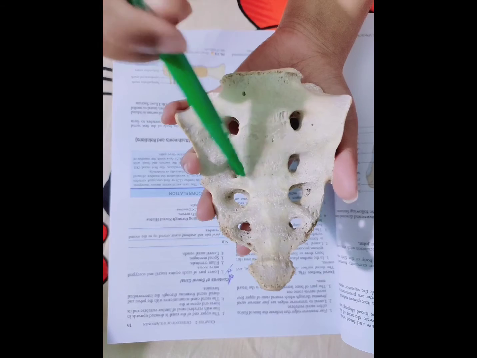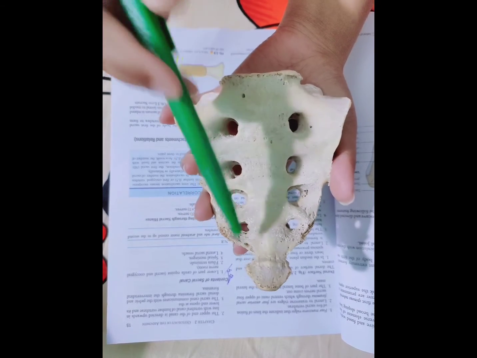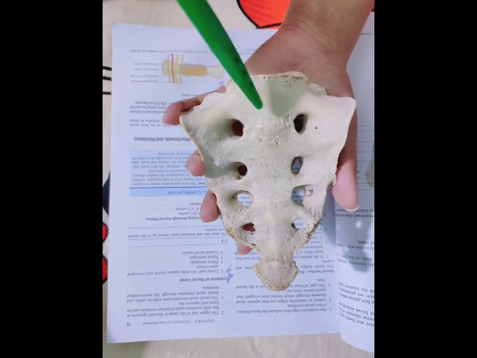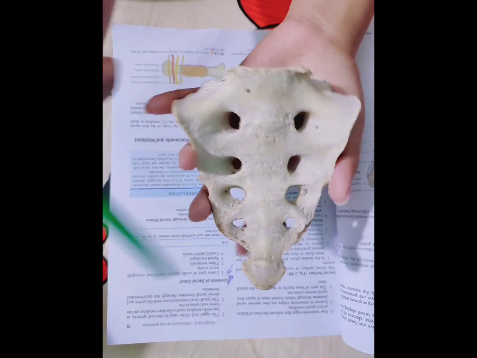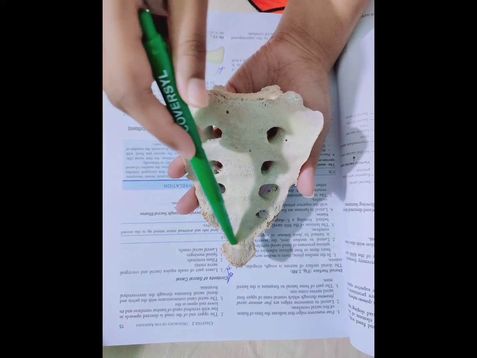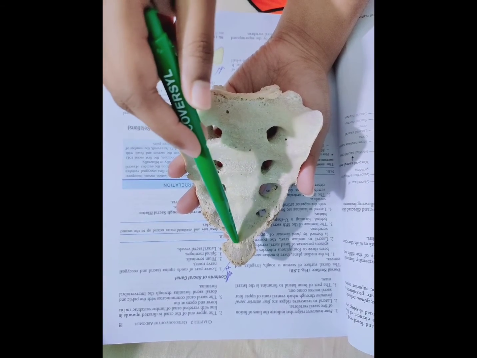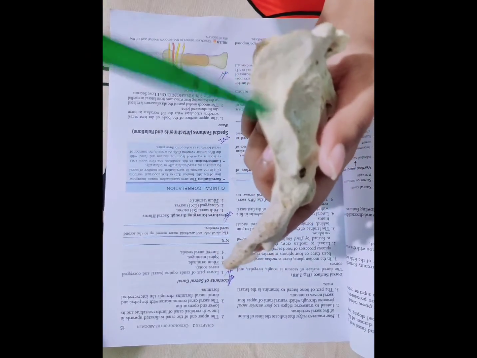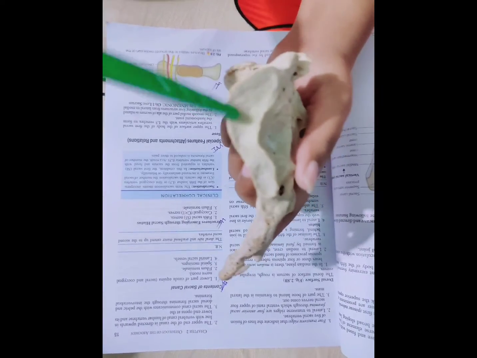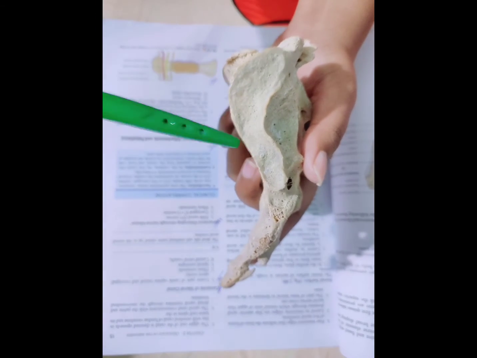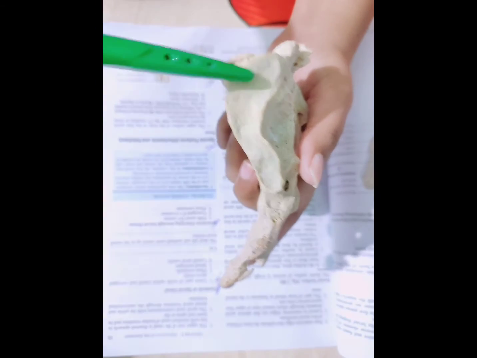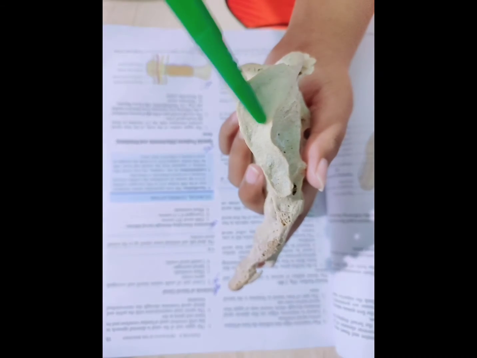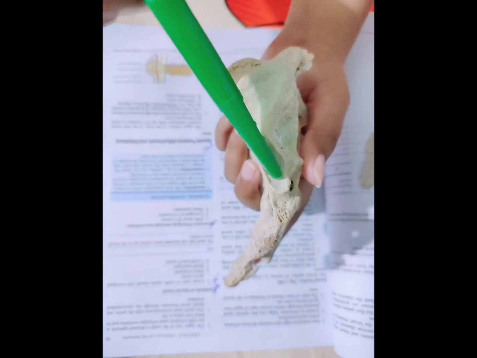And here present intervertebral joints. These are primary cartilaginous joint because these are fused to form the sacrum. This one is sacrococcygeal joint, and this is secondary cartilaginous joint. Here present iliosacral joint. Here present two parts: anterior smooth part and posterior rough part. In anterior smooth part there is plane type of synovial joint, and posterior rough part there is syndesmosis type of fibrous joint.